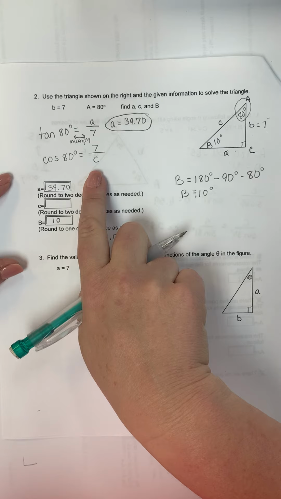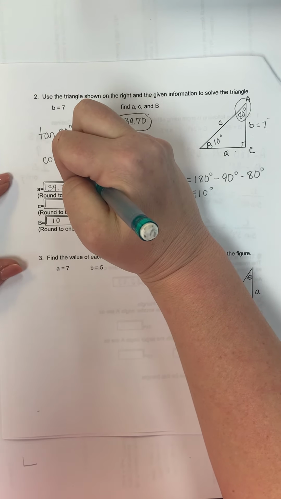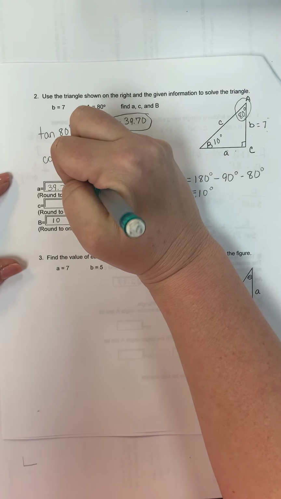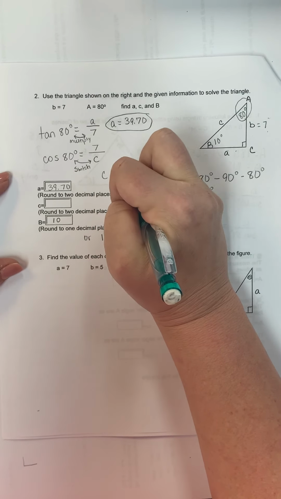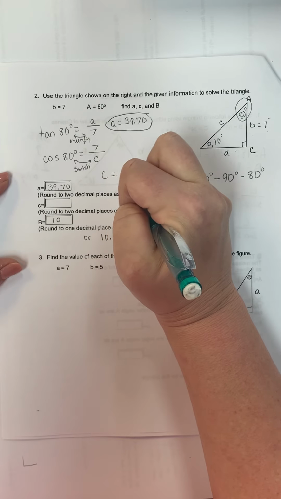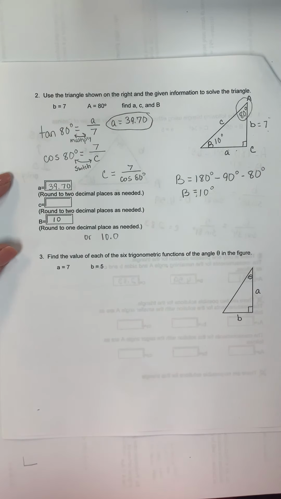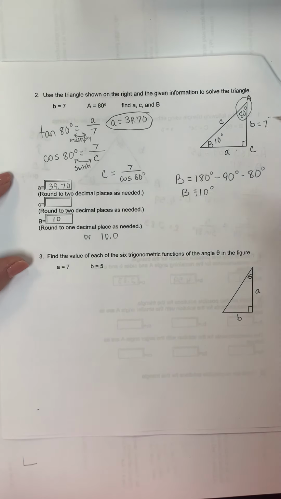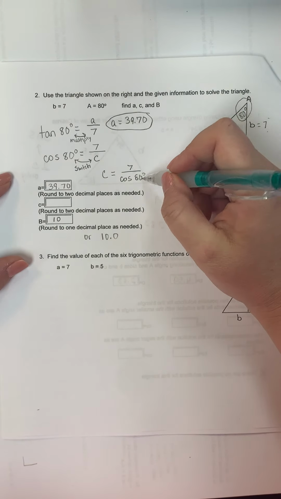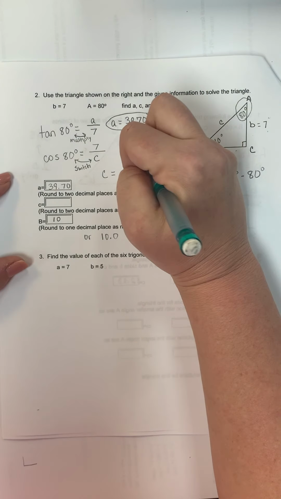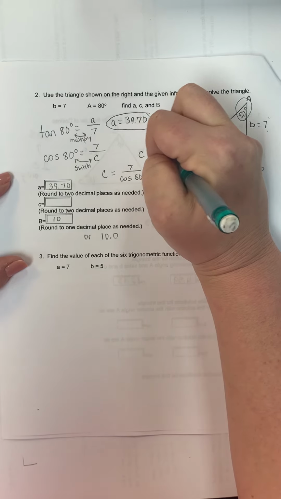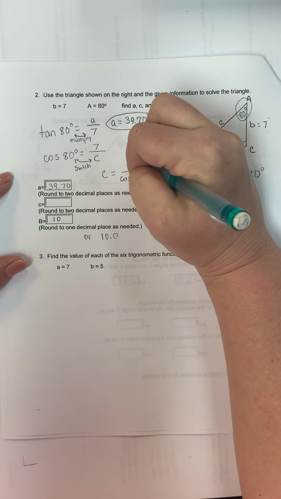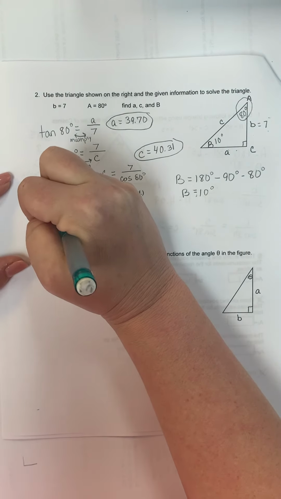We just multiplied those, and we came up with the answers. Here, I can't do that. I have a letter in the bottom. So instead of multiplying these, you're going to switch them. You're just going to switch them. You're going to get C equals 7 over cosine of 80 degrees. And we had learned that before spring break, so that's not anything new. Okay, now we're just going to do 7 divided by the cosine of 80. 7 divided by the cosine of 80 is 40.31. And that's your C.